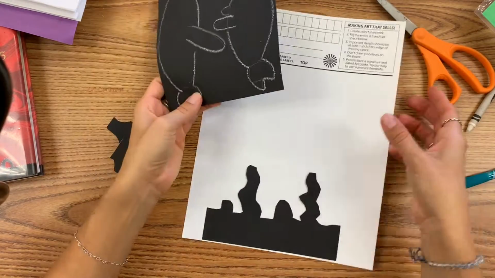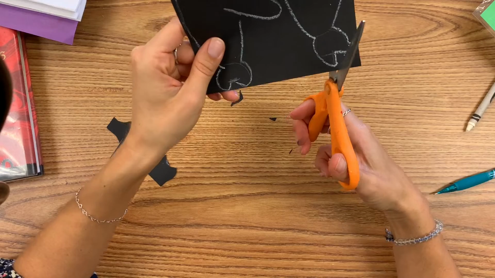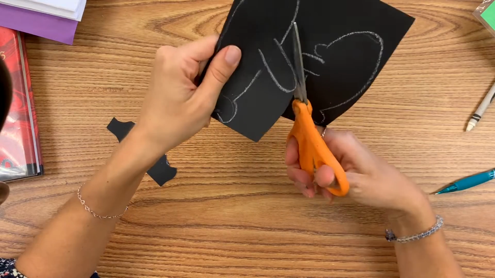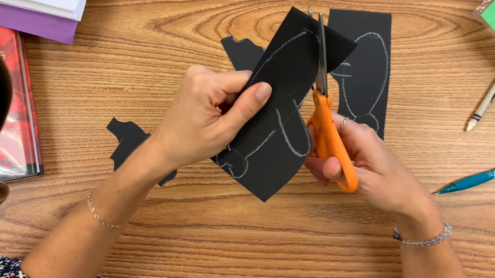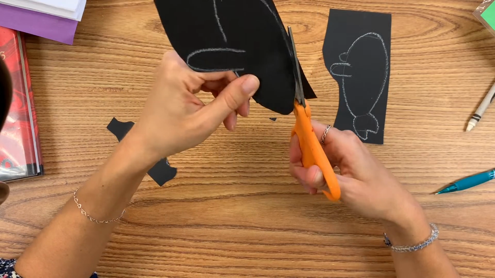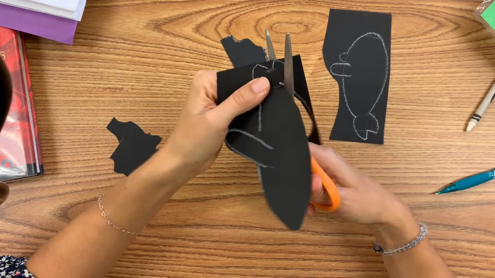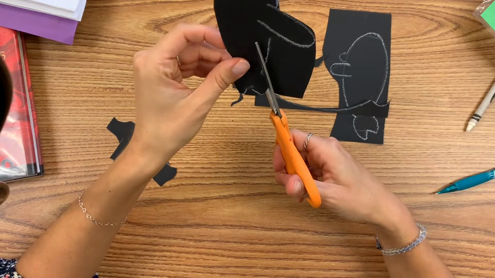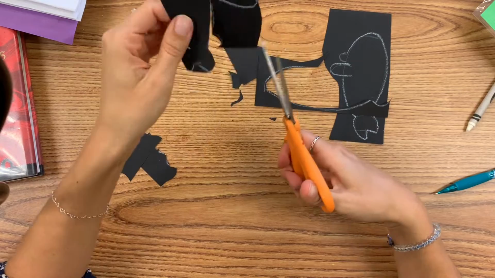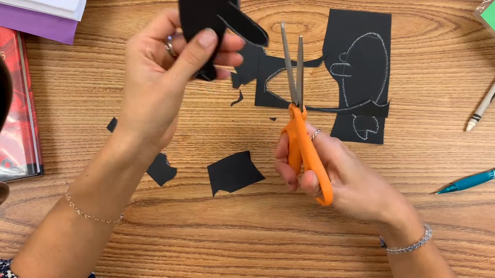Okay, I got the bottom of the sea floor. And then I'm going to kind of imagine where I'm going to place this on my Square One paper, or if you're using a regular piece of construction paper, whatever you're using, you can kind of lay out the pieces and see how the silhouette's going to look, what kind of story will it tell.